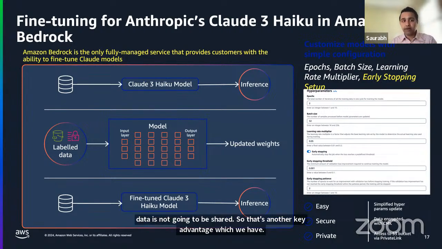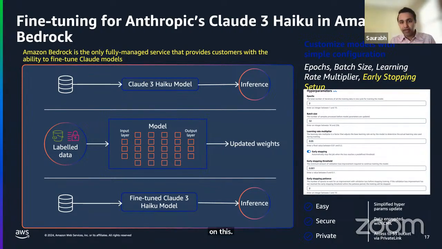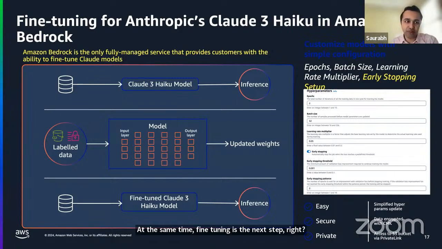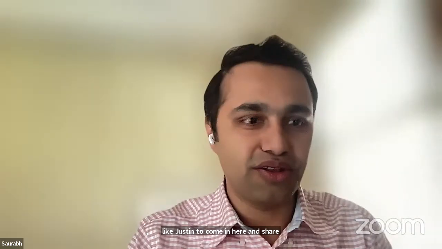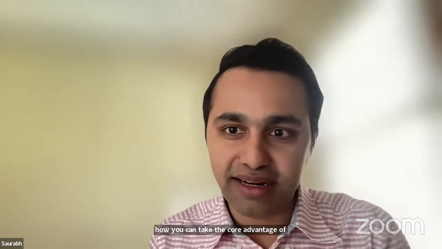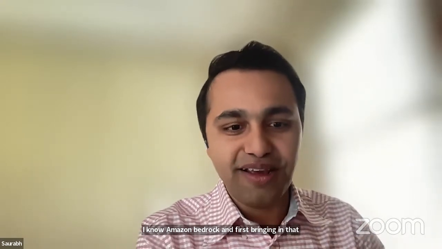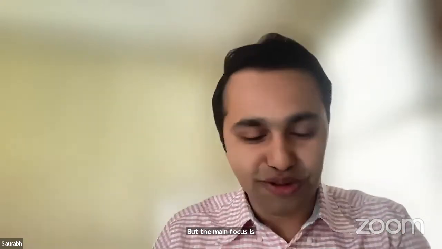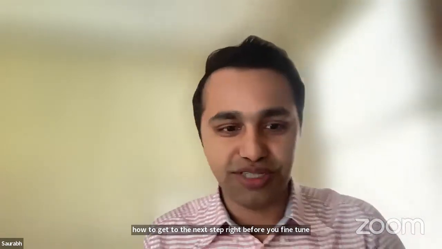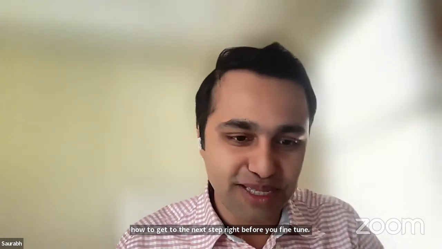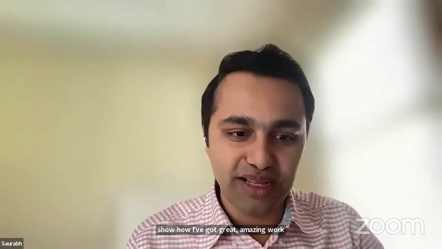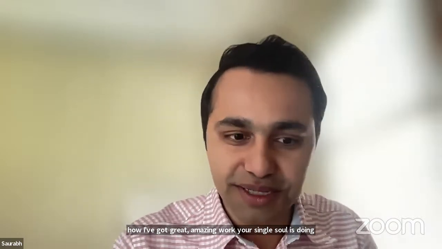At the same time, fine tuning is the next step, right? The first step was the RAG. That's why I would like Justin to come in here and share how you can take the core advantage of Amazon Bedrock and first bring in that RAG feature, because you can do prompt engineering, but the main focus is how to get to the next step, RAG, before you fine tune. Fine tuning is also another step. So Justin, if you can show the amazing work SingleStore is doing to bring retrieval augmented generation with Bedrock.